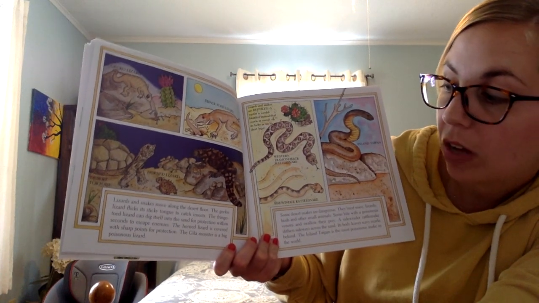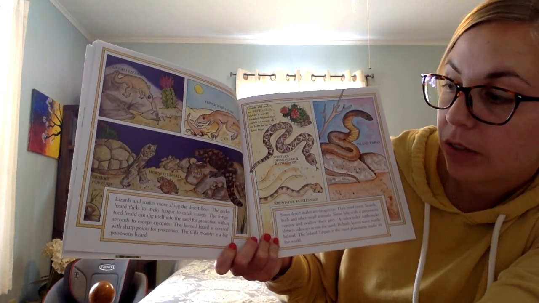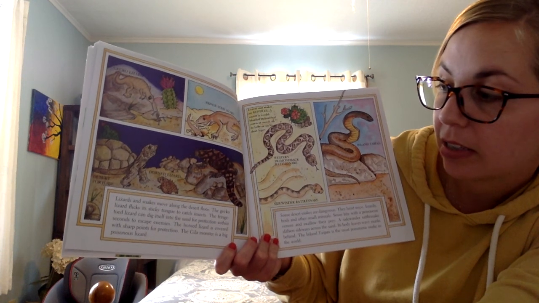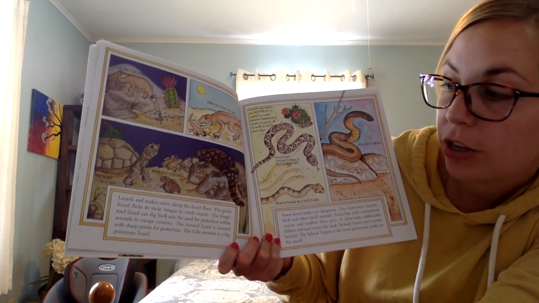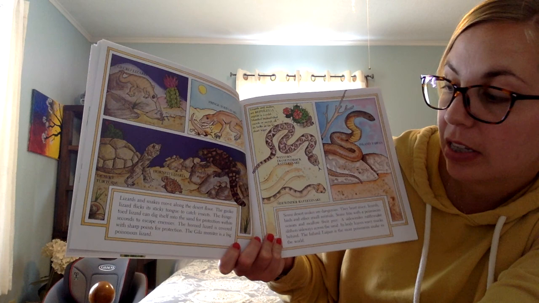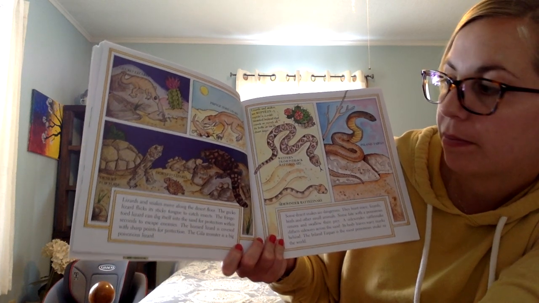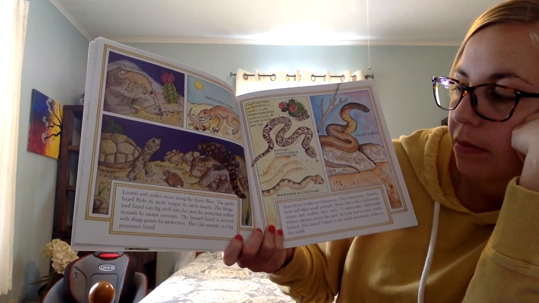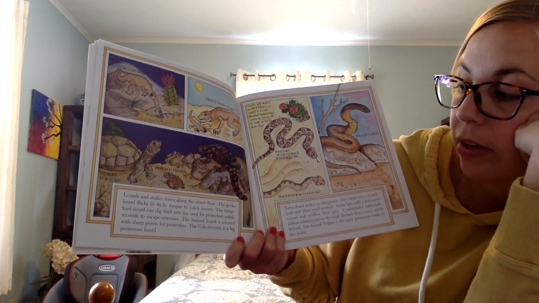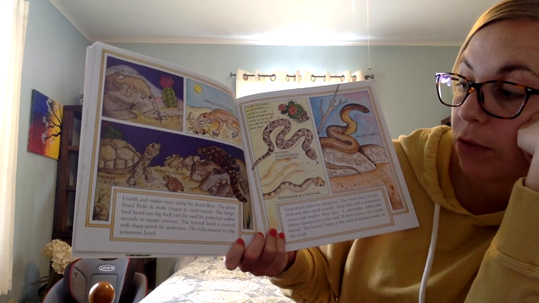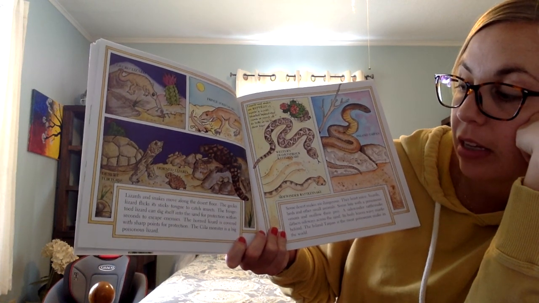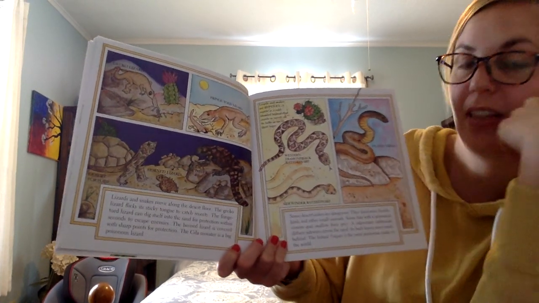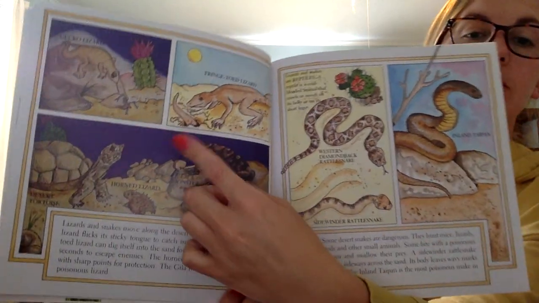Lizards and snakes move along the desert floor. A gecko lizard flicks its sticky tongue to catch insects. The fringe-toed lizard can dig itself into the sand for protection. That's this guy. He's digging. The horned lizard is covered with sharp points for protection. The Gila monster is a big poisonous lizard. So those are all these lizards right here.